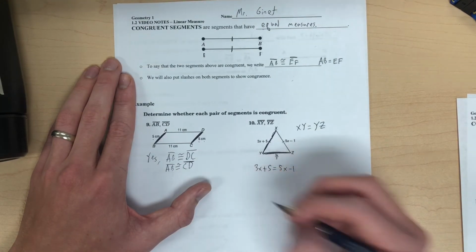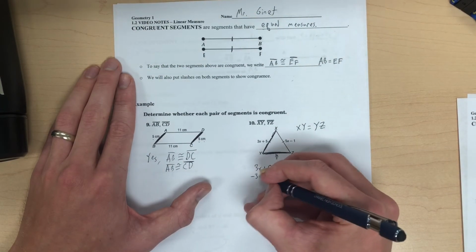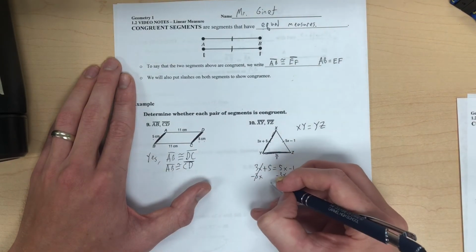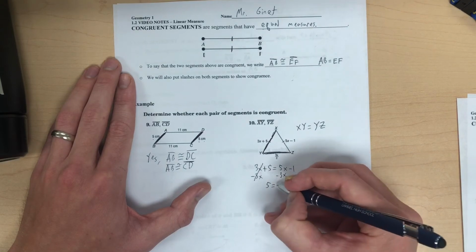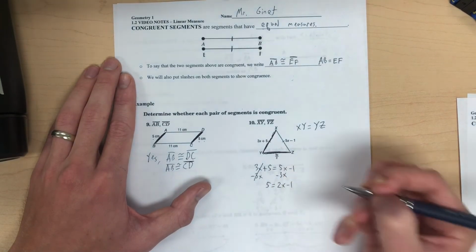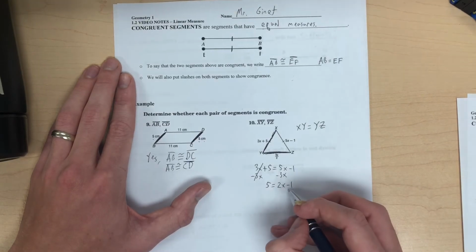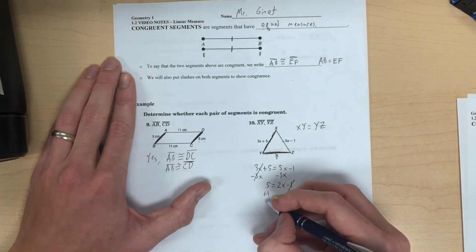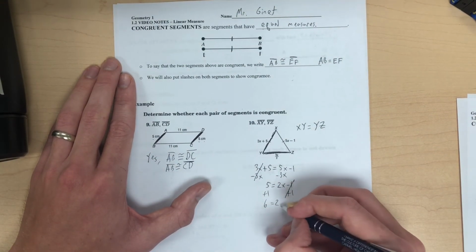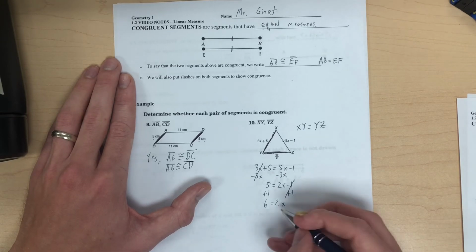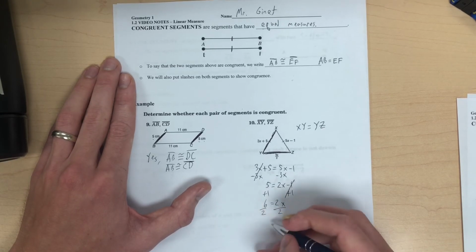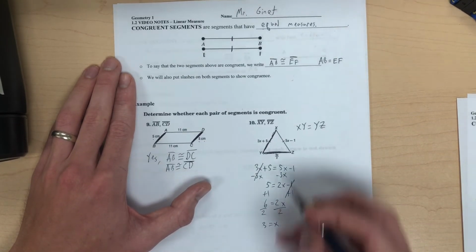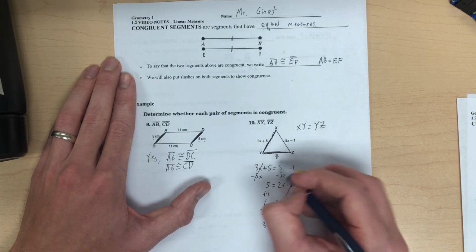I like to move my x's before my numbers, so I'm going to move 3x. Again, what I do to one side, I have to do to the other side. That's gone. I also like to move the smaller x, so I get 5 equals 2x minus 1. Now we need to add the 1 to both sides to get the x's by themselves. So 5 plus 1 is 6 equals 2x. Now our final step is to divide by 2. So 6 divided by 2 is 3. That is our x.